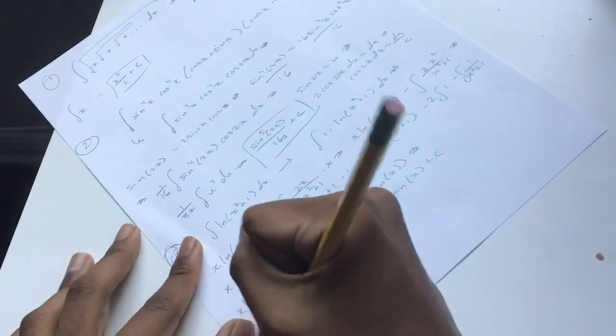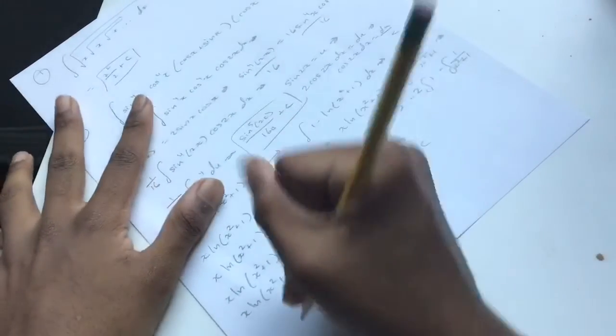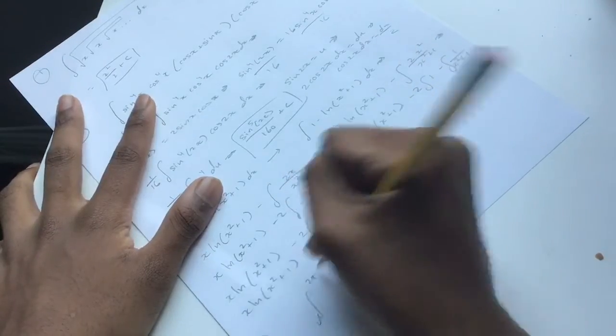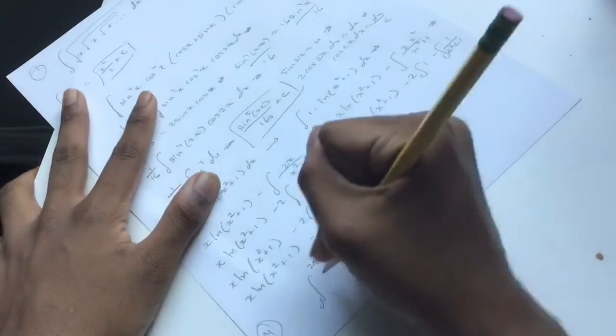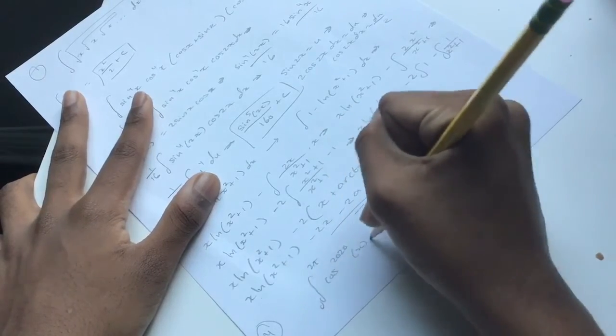Let me bring up the next integral. Our next integral is from 0 to 2 pi of cosine to the power 2020 of x dx.